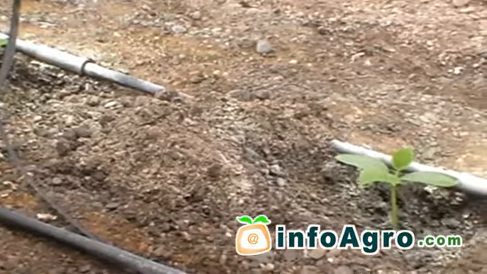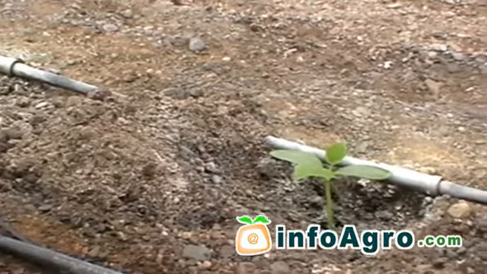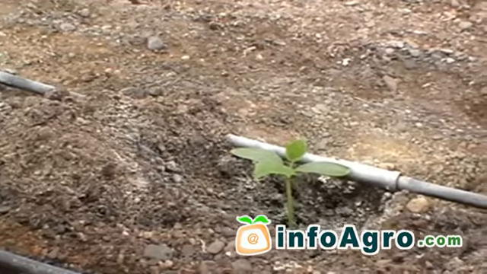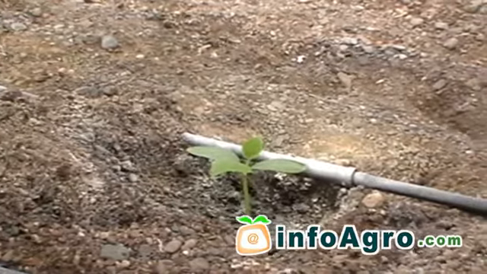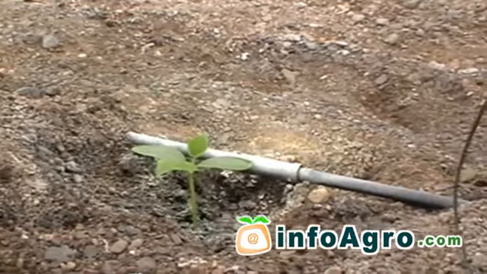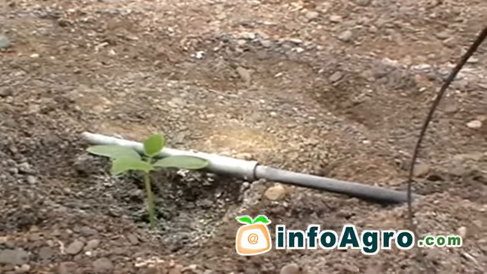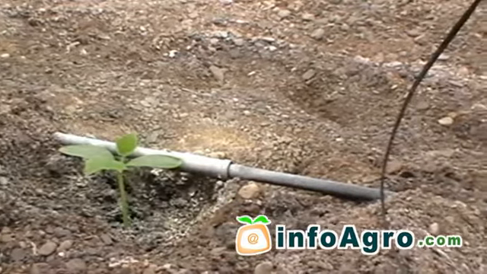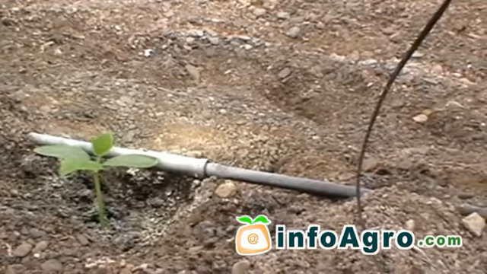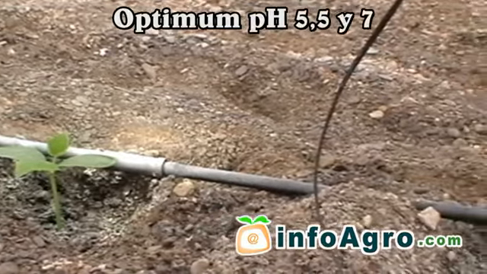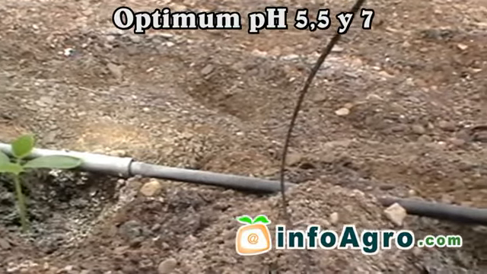Cucumbers may be grown in all types of loose soil, as long as it is well drained and contains sufficient organic matter. It is a plant that will tolerate certain amounts of salinity, although less than the melon plant. The optimum pH range is pH 5.5 to pH 7.